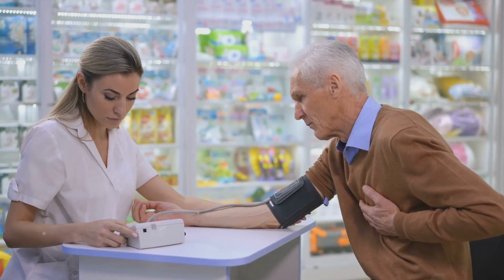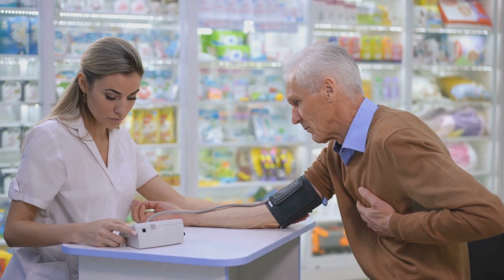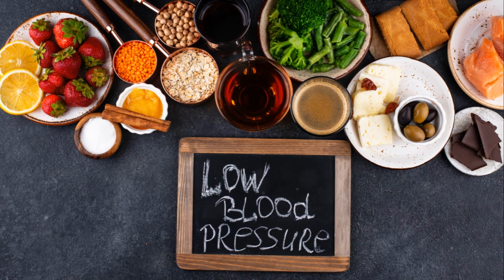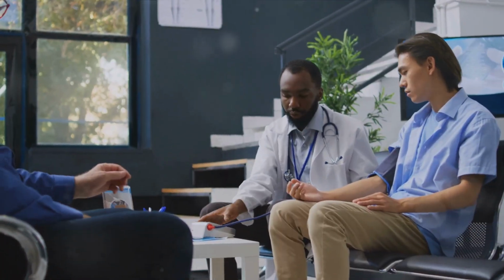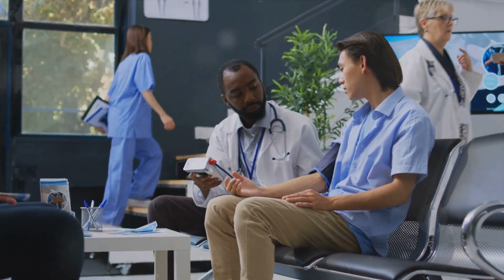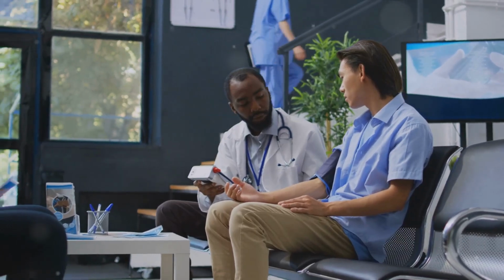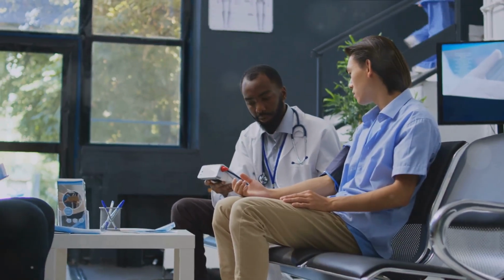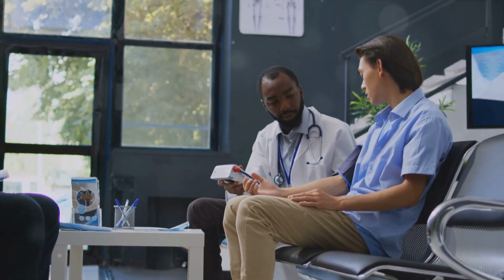Pharmacological treatments involve medications that work in different ways to increase blood pressure. It's very important to note that medications should always be used under the guidance of a healthcare professional, as they can have side effects and may not be suitable for everyone. Always consult your doctor before starting any medication.